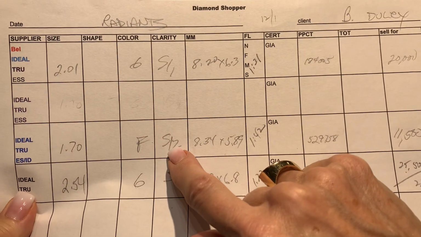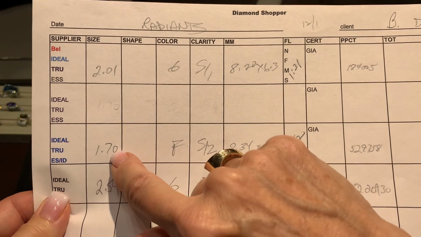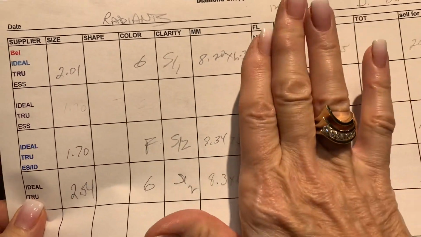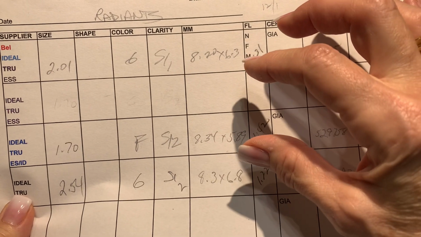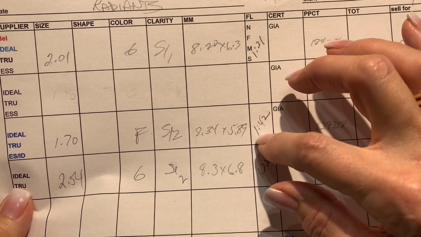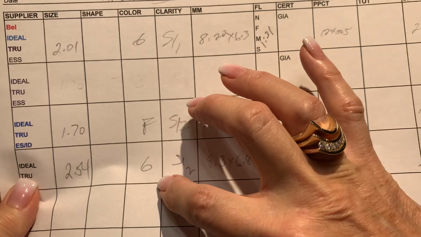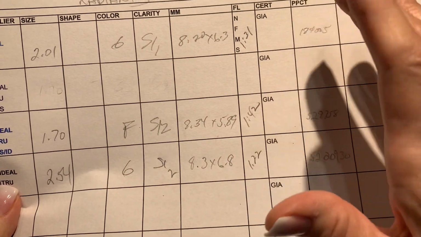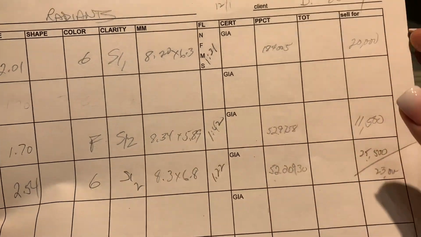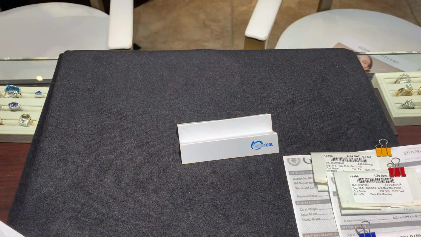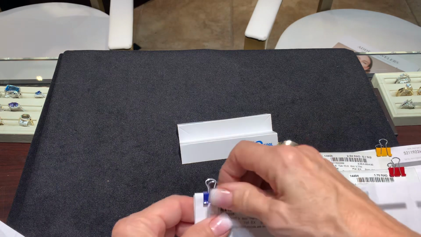This is an F SI2, a carat and 70, with the same length, but it's a little bit skinnier, at 1.42 to 1. This 2.54 G SI2 is 8.3 in length, and 6.8. The 2.54 was the one that was a very good value.